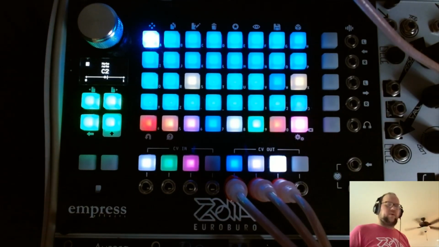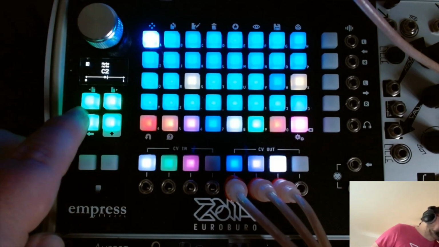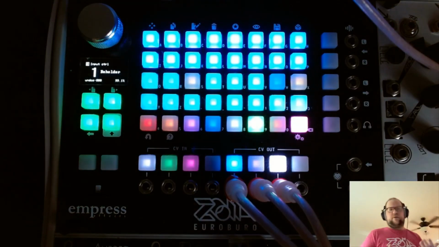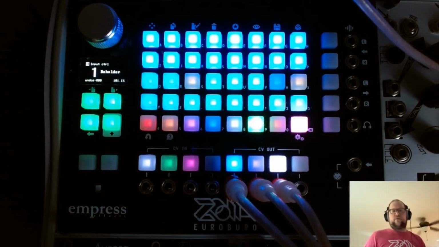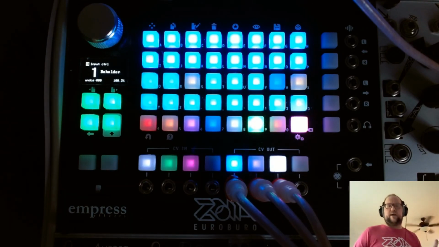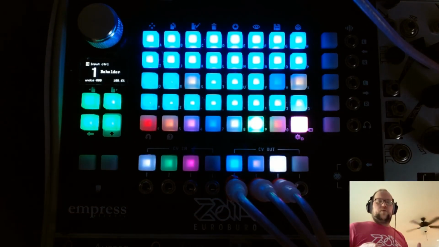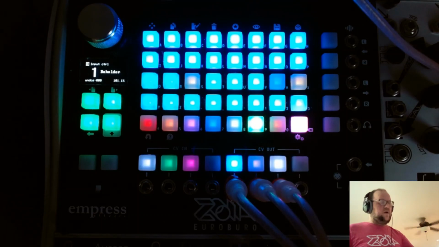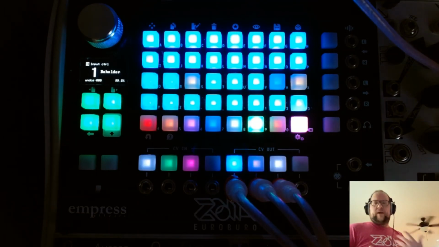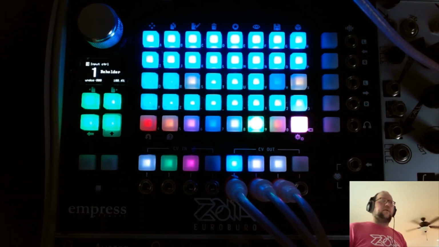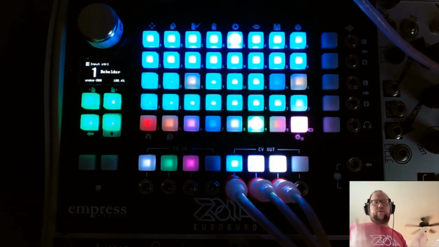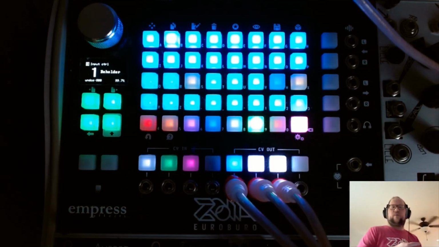They light up a little bit. But they can also be used to edit the sequence. The thing I'll point out about that is that when you edit the notes, there's no reset function for that. So if you program in a new sequence and it sounds weird, that's probably why.